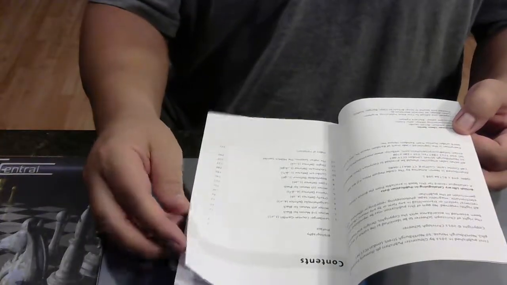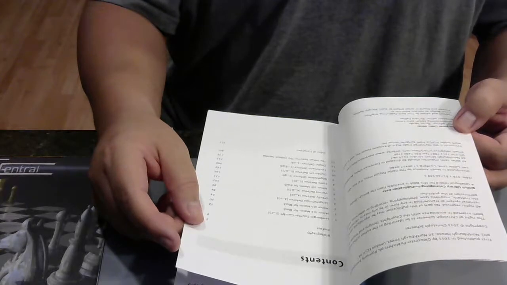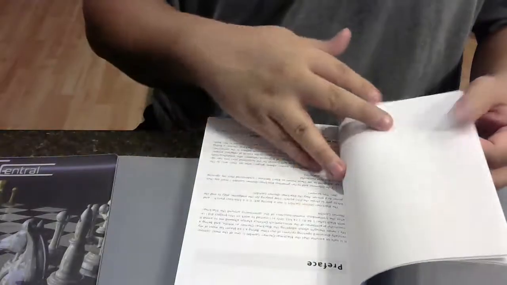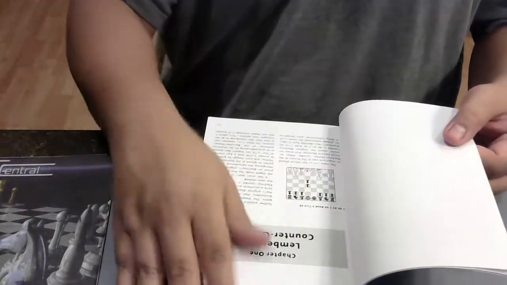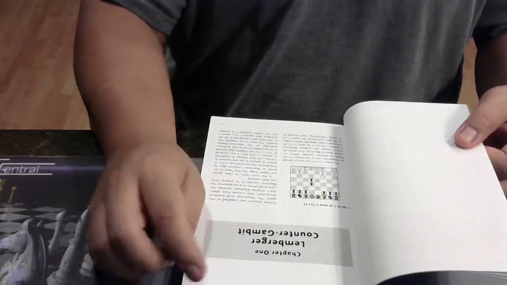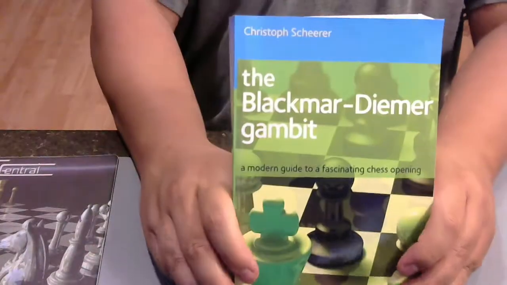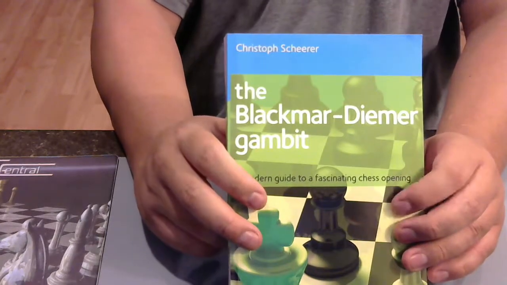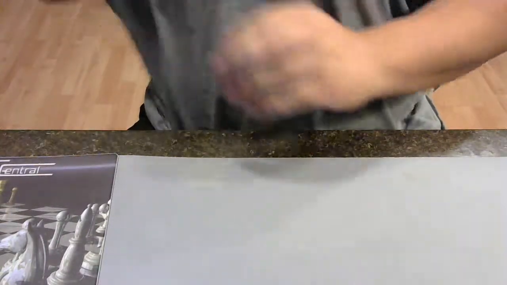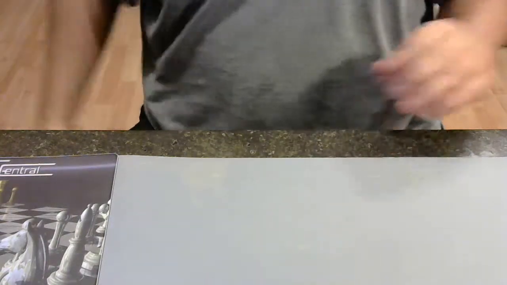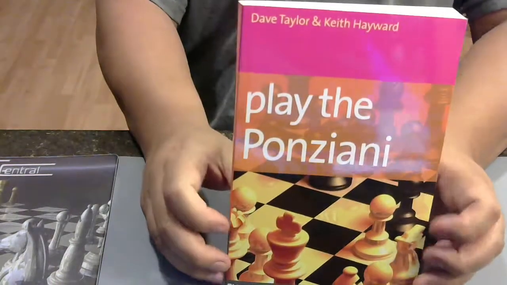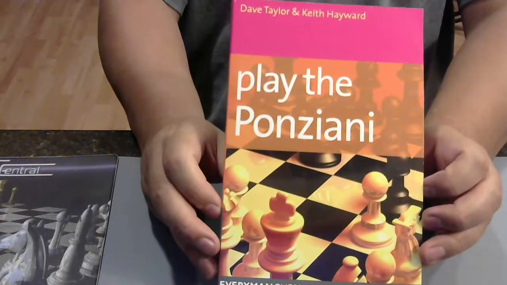The Black Demer Gambit, besides having a cool name, I don't remember what exactly attracted me to it. It's not just a cool name. It is a D4 opening, right? So any D4 opening would have appealed to me. So I got it, but I ended up not following through on it. And finally, I'm assuming this is another D4 opening, but it's been ages since I looked at it.